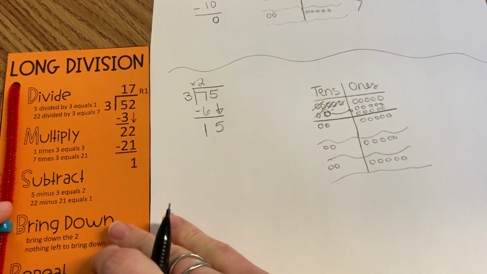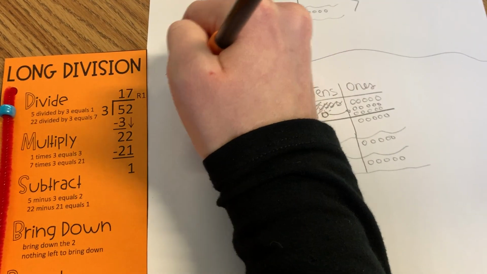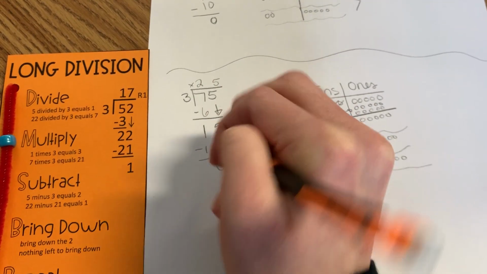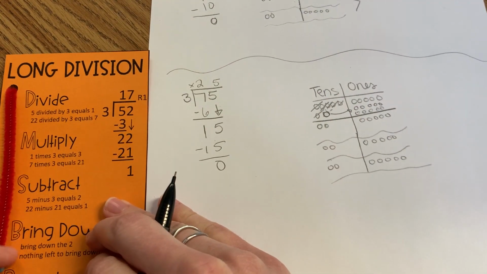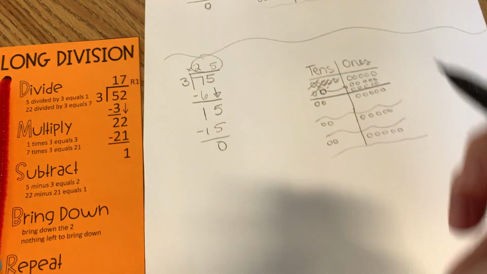Now I'm asking myself, 3 times what gives me 15? Well, this one, luckily, after I'm repeating, I can do perfectly. 3 times 5 gives me 15. Subtracting 15. And there's no repeating and no remainder. So 25 is my answer.